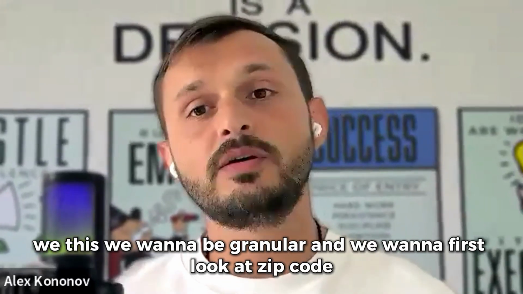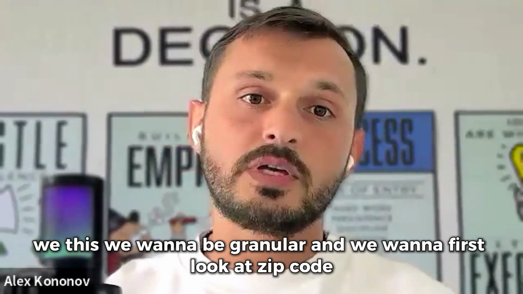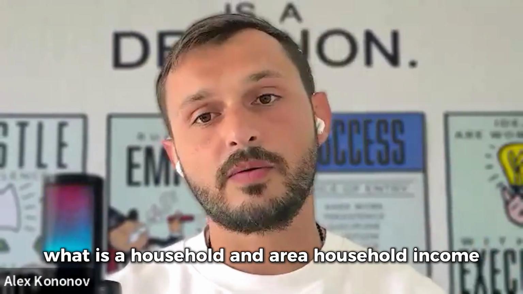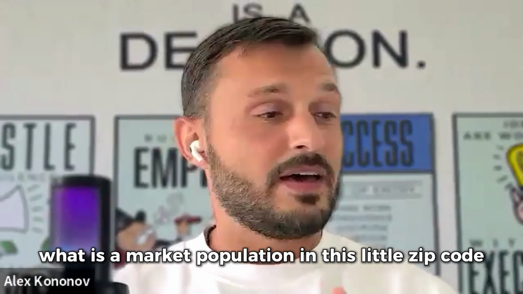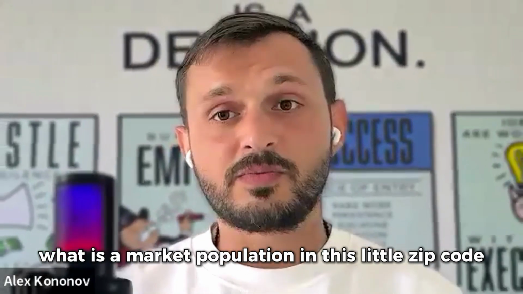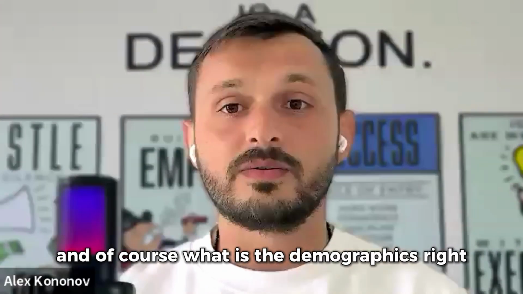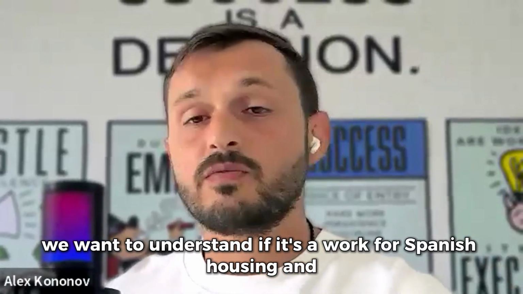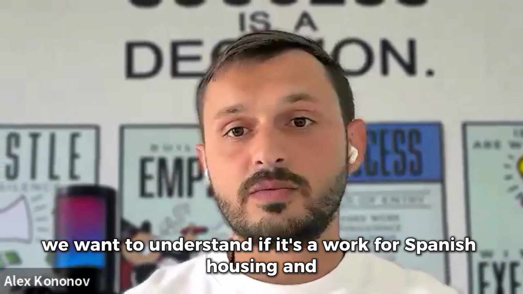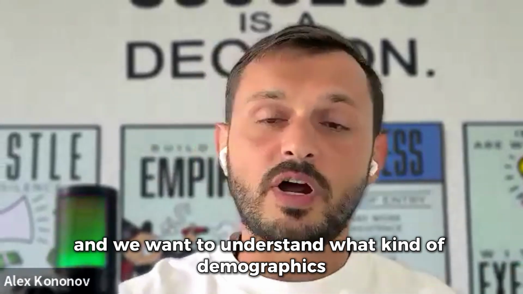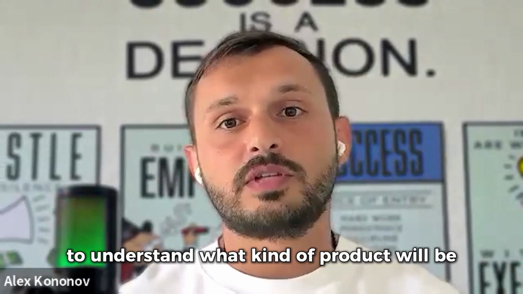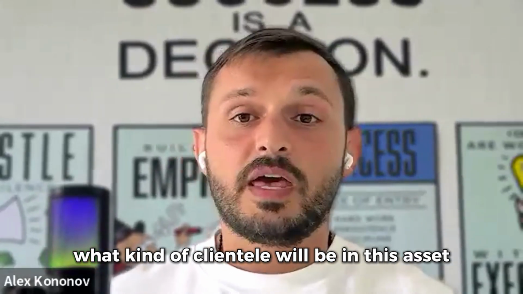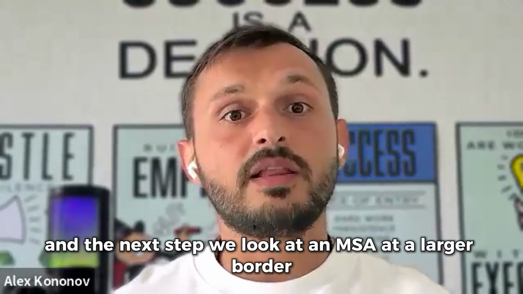We want to be granular, and we want to first look at the zip code, this particular zip code, to understand in that little submarket what is the household income, what is the market population in this little zip code, and of course, what is the demographics, right? By the race, we want to understand if it's workforce housing, and we want to understand what kind of racial demographics are in this area, to understand what kind of product it will be, what kind of clientele will be in this asset.